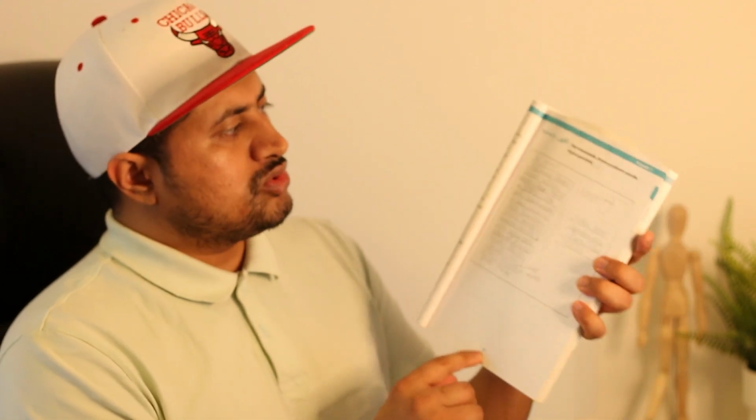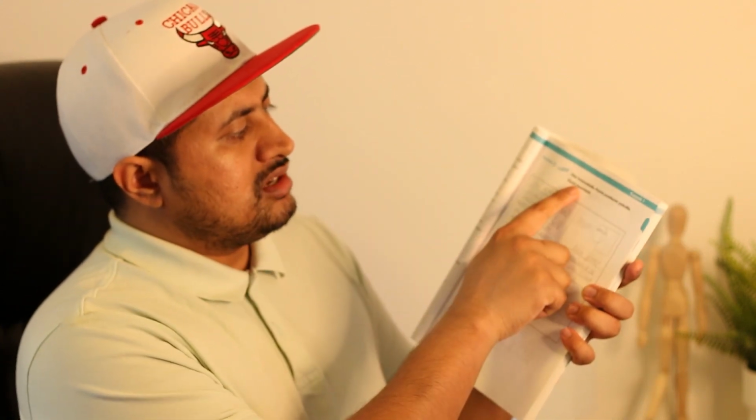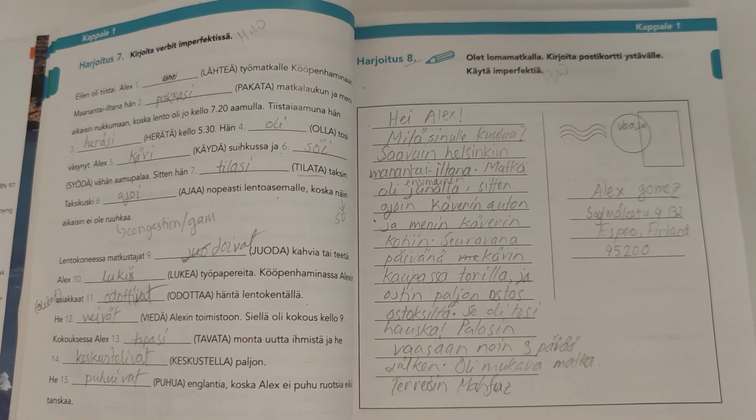So guys, then I will go forward. Then I will talk about, for example, an email to your wife or your girlfriend or to a bosom friend. So this is an informal email or informal letter. Okay, I will go through this, Sivu Kolmekymmentäyksi. If you check Suomen Mestari Kaksi, Sivu Kolmekymmentäyksi, then you can see Olet lomamatkalla, Harjoitus 8.